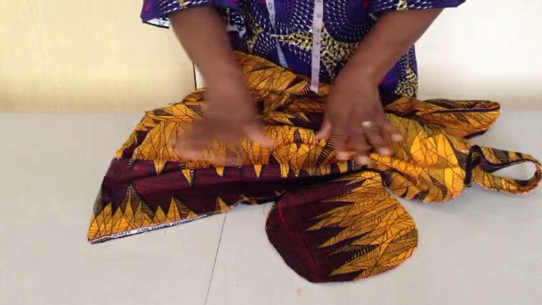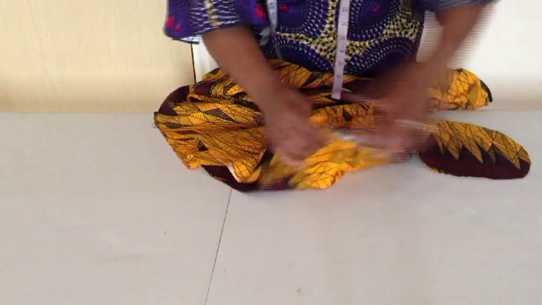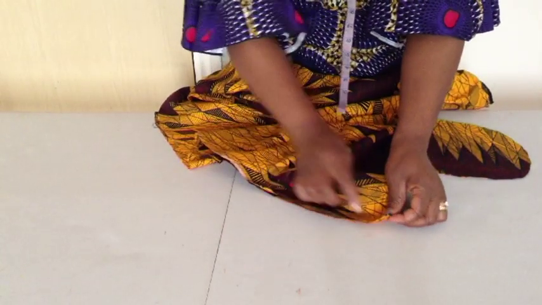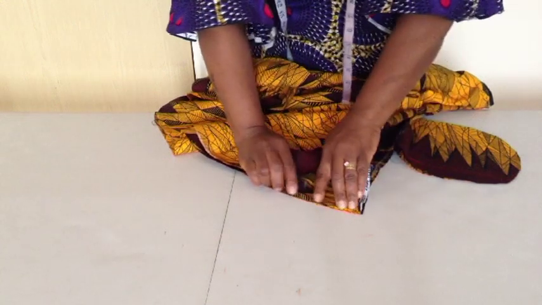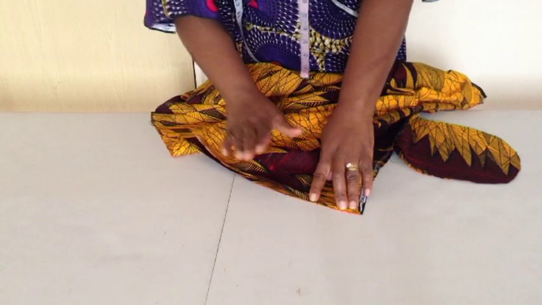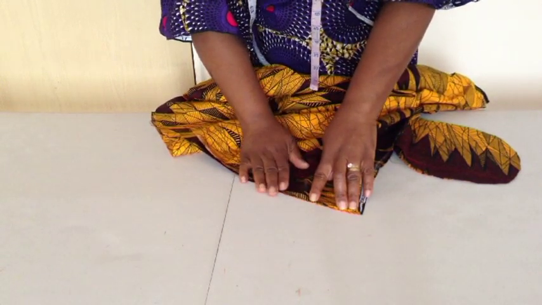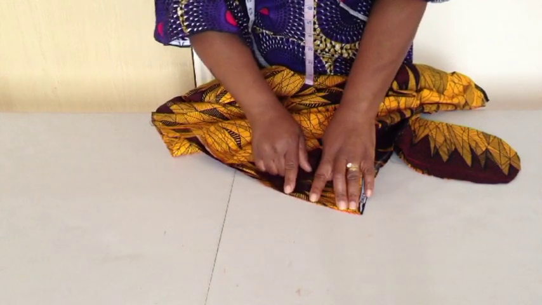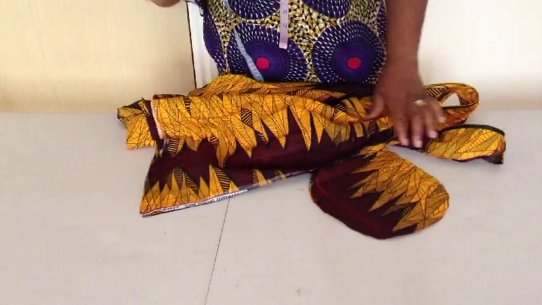After that, I will now overlock. I will overlock the side and the lower part. After that, I will fold a quarter inch or half inch and hem the lower part. If you want to double fold your lower part, you use 1 inch seam allowance, but I used half inch seam allowance because I will use an overlocker. After that, I'll put it on the mannequin to show you.